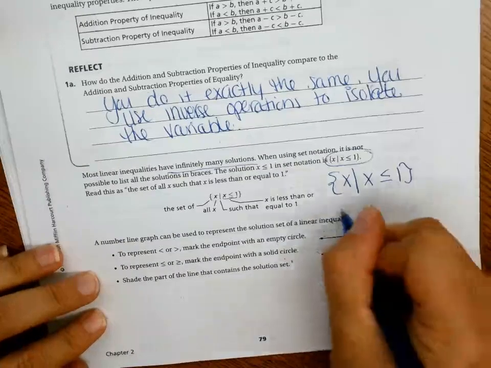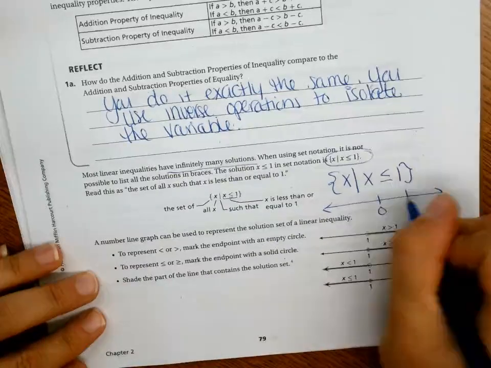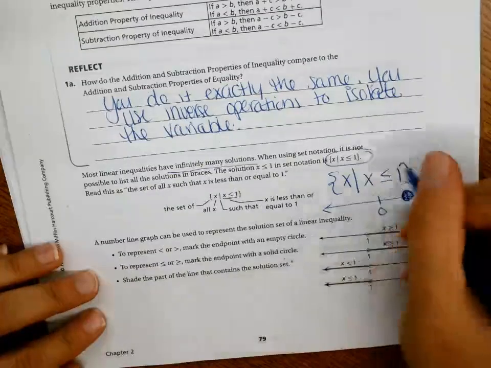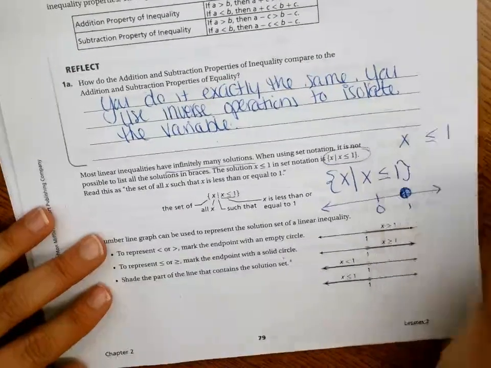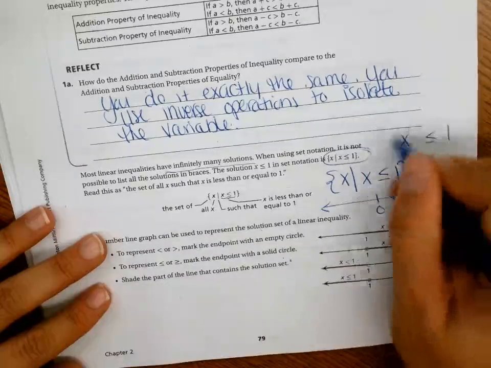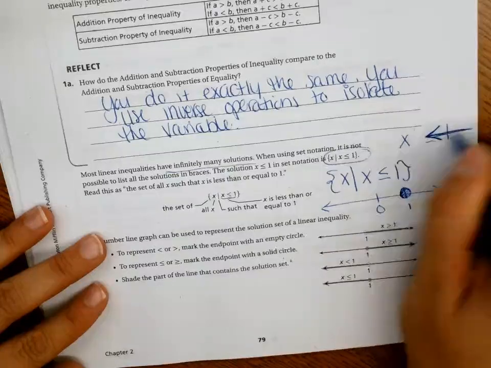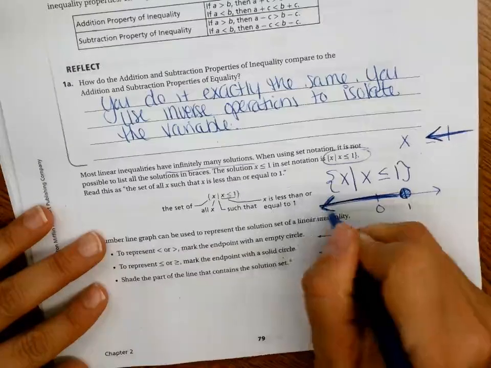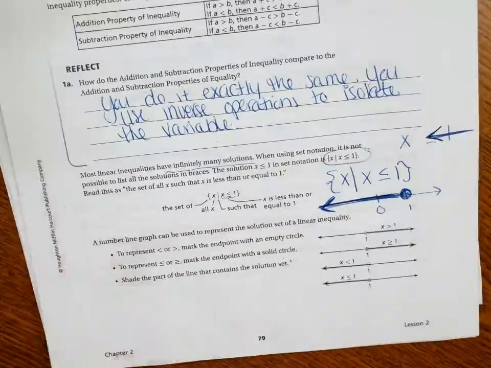So if I was going to graph this, I have my 0, I have my 1. It's or equal to, so it's a closed dot. And then I use the arrow trick. As long as your x is on the left, you can use the arrow trick. The variable has to be on the left, then you can use the arrow trick. You shade that way. So all values that are less than or equal to 1 are solutions.